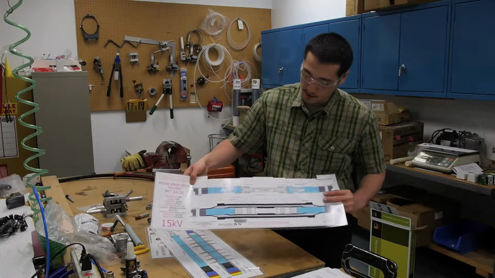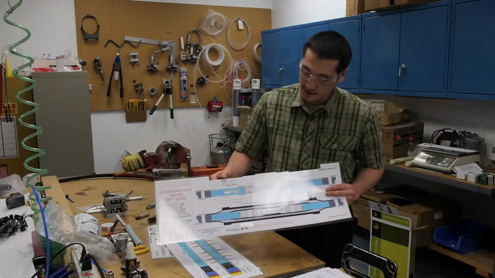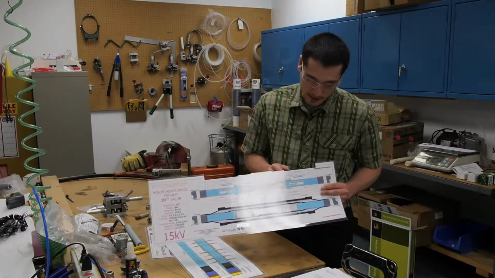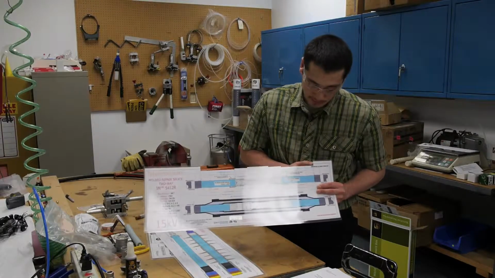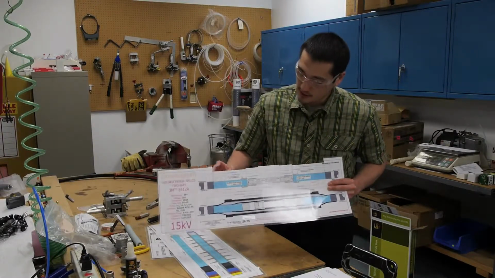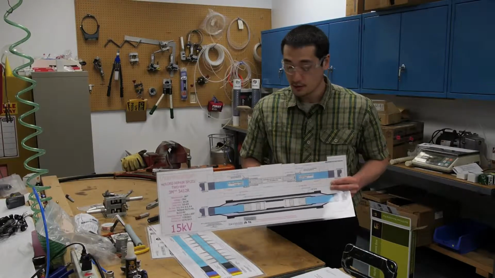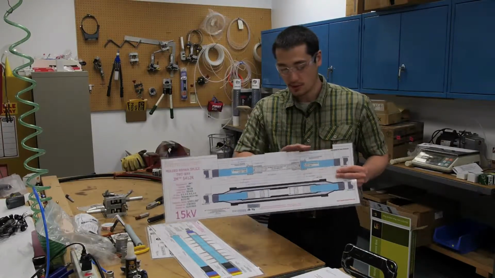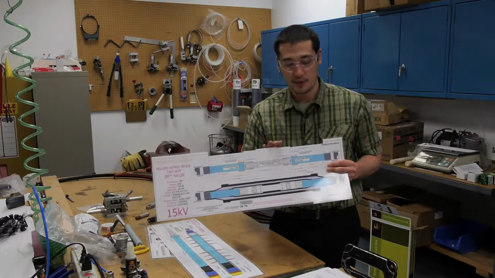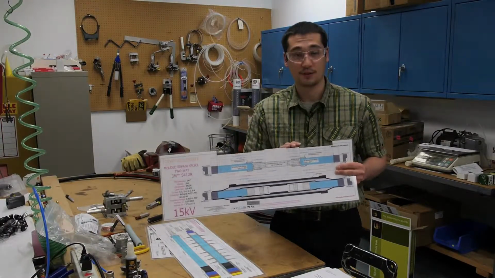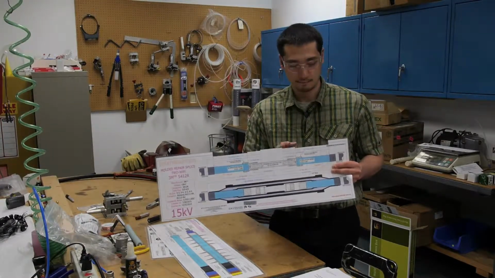At the top of the template here, you may notice that a section of the template is actually cut out. In the design of the template, there's actually notches that you can remove to use for holding up against the template, the cable, as well as your connector, and using that as a physical quality check.